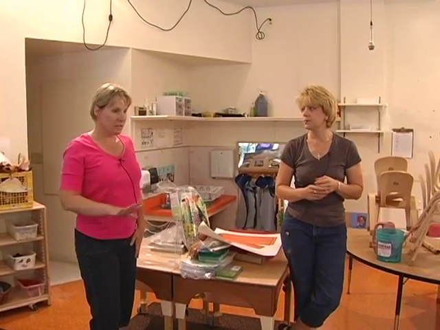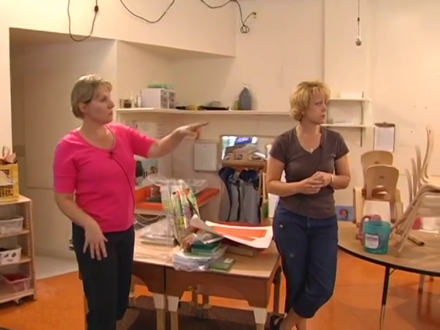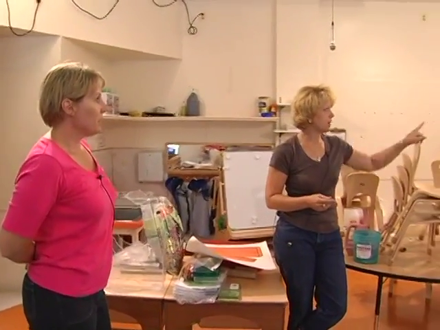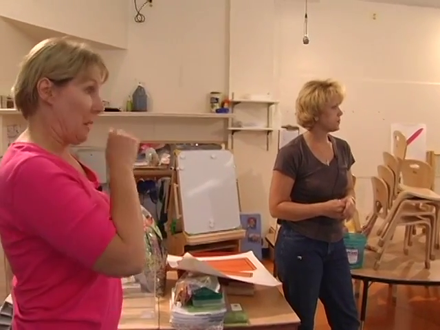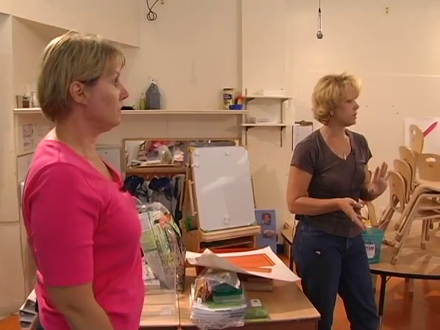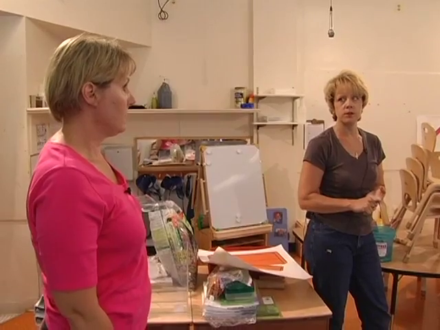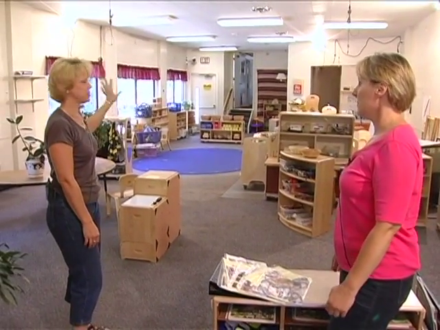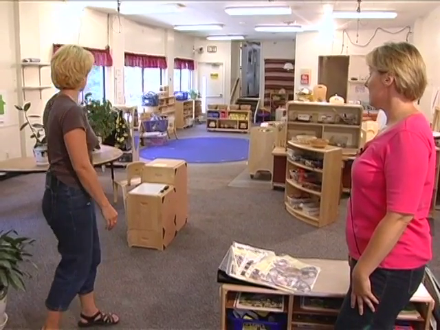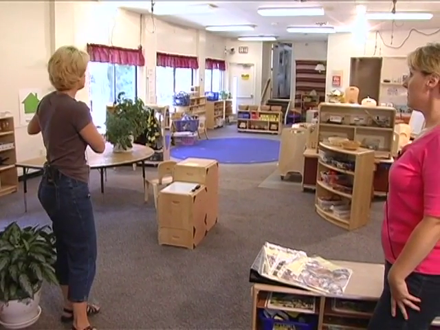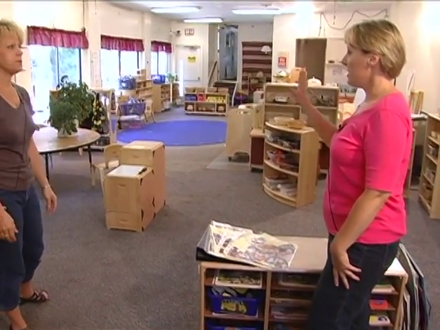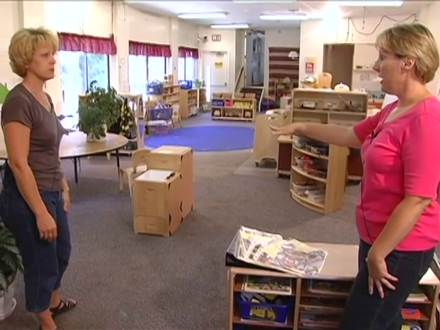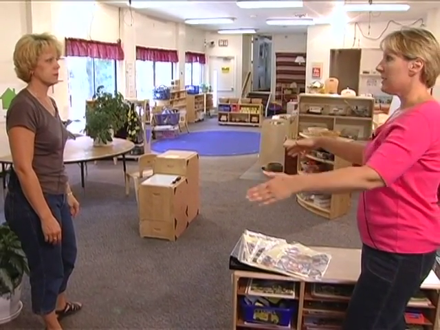Well, we could either leave the carpet here, or my idea is to move it over by the door. So on this side when they come in, or on this side over here when they come in? Either way. Because I'm wondering if we want to keep the block and the house area near each other. So basically what we're going to do is take the blue carpet and the blocks and move everything over to this area, and then your whole house area is going to be moved over to this area.